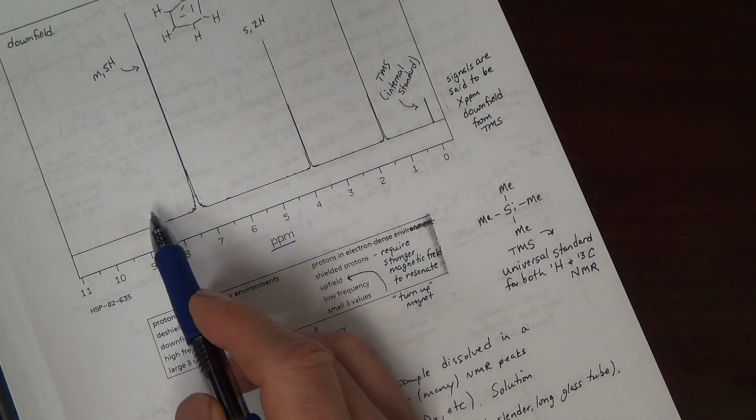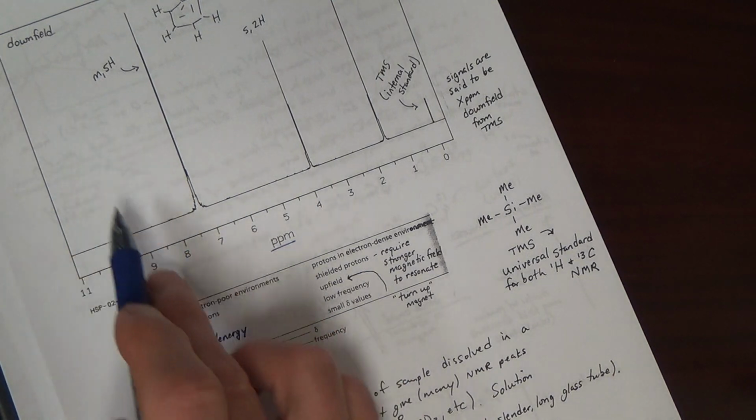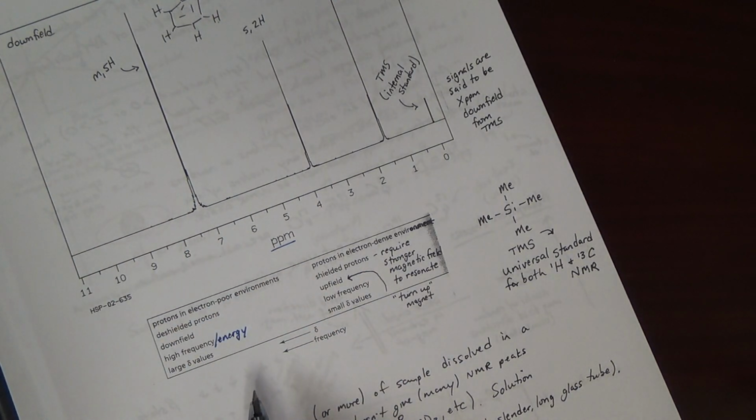Ultimately, the signals on the left side that are more downfield required more energy for the absorption to take place, a higher energy of electromagnetic radiation.